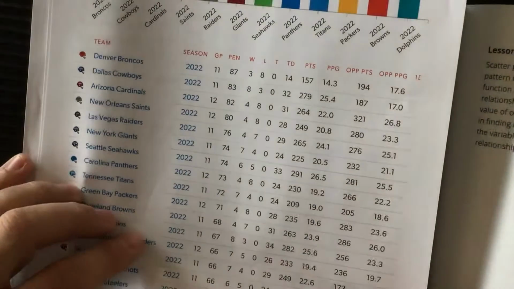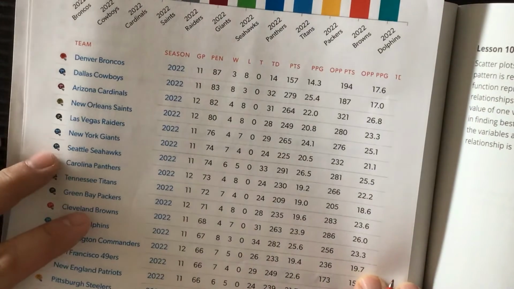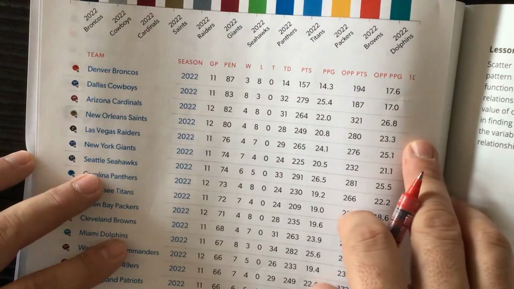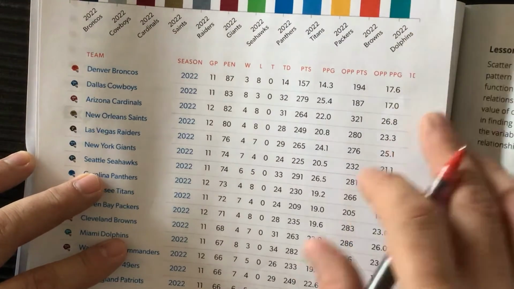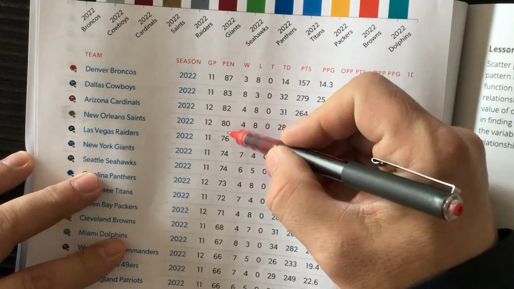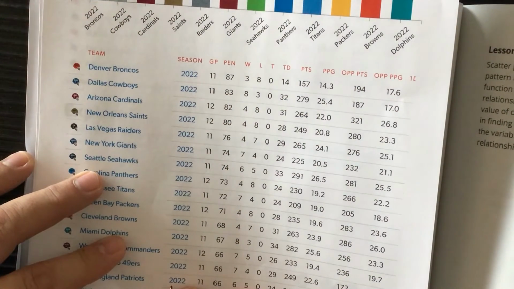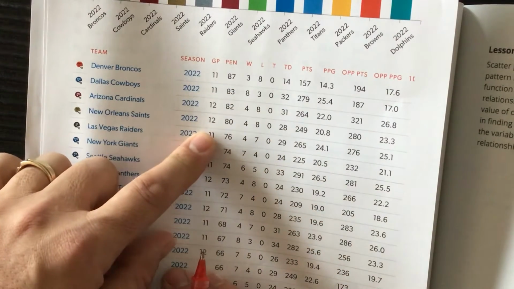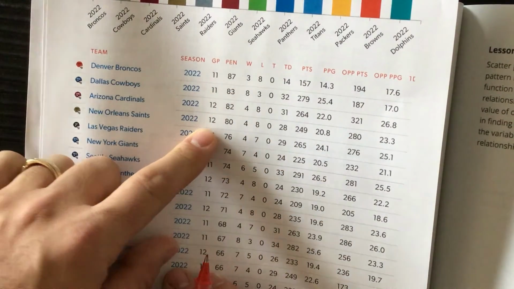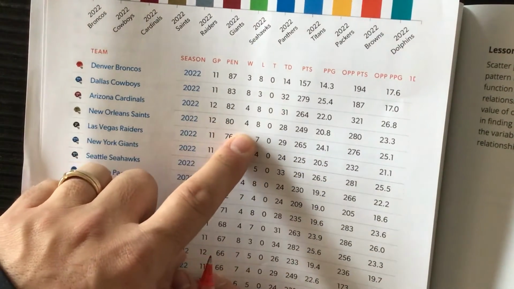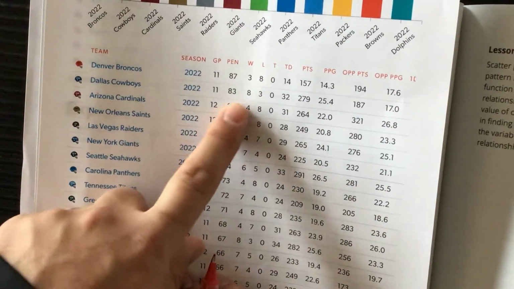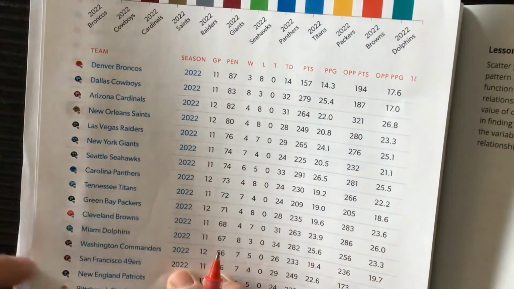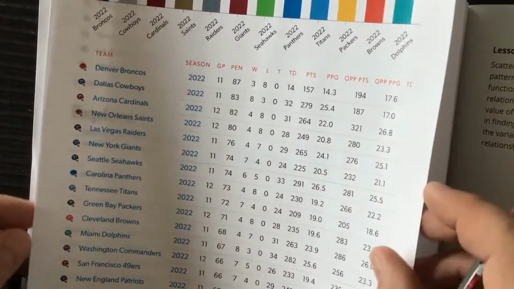Those are the top 4 most penalized teams. Wait, why isn't the Cowboys more top in the league? Oh, never mind. It's ranked by the number of penalties. So looking at those, remember, they've played 11 games. Most of the time, if you get more penalties, you don't win a lot of games. Well, Dallas would be the exception, it appears. Maybe an outlier there.